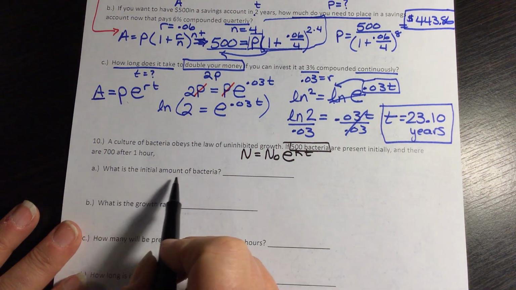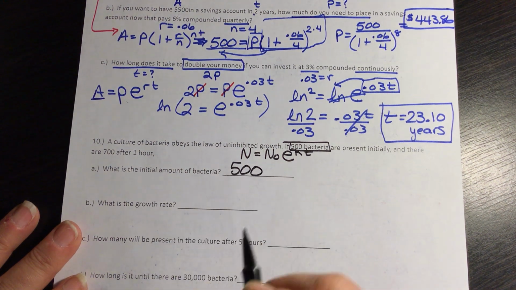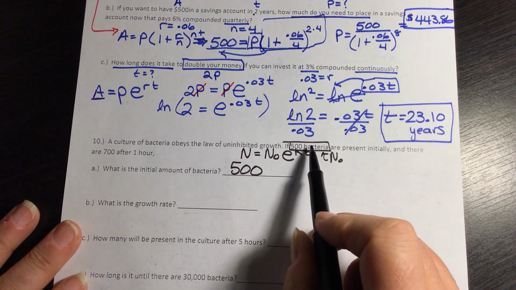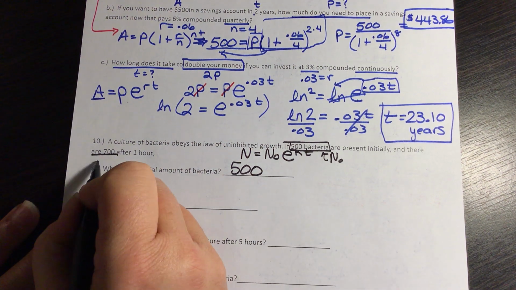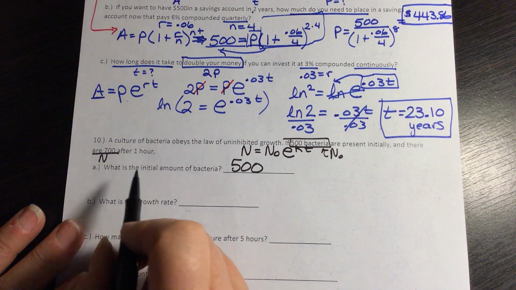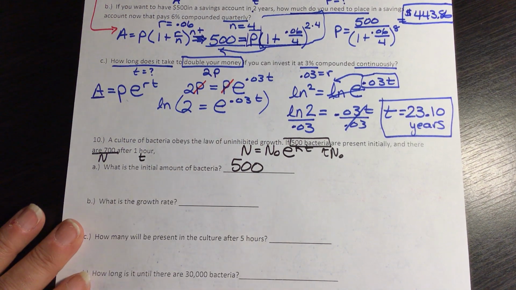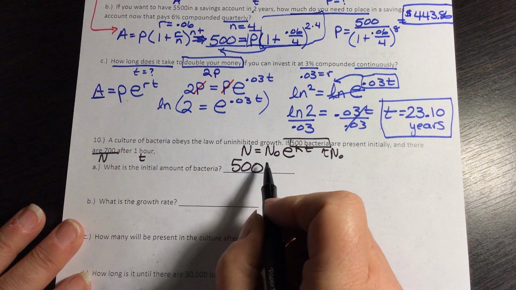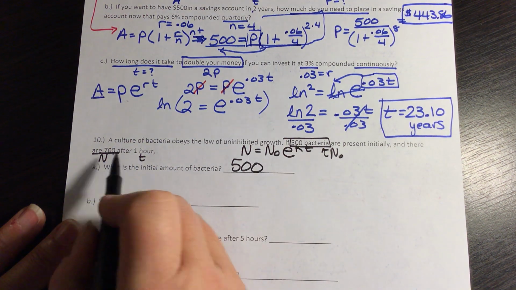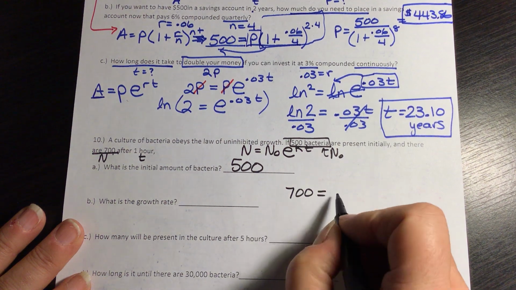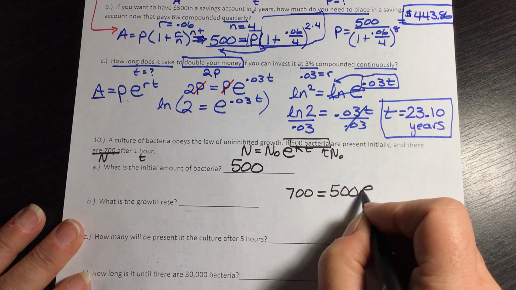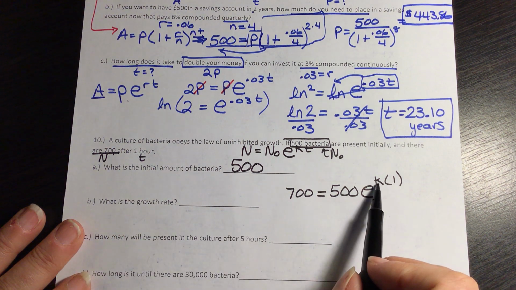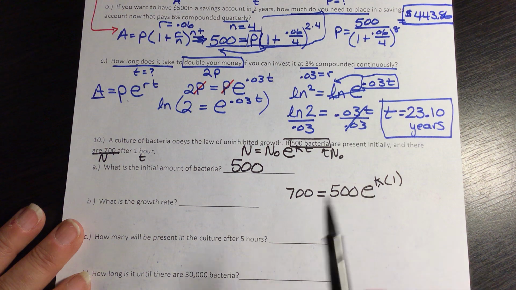Well, part A says what is the initial amount of bacteria? 500. So this is my N sub 0 value, the initial number of bacteria. Now there's 700, which is my final number after 1 hour. That's my time. We want to find the growth rate. So if I use this formula, I'm going to end up with 700 equals 500 times e to the k times t. After 1 hour, I have 700. What's the rate of growth?